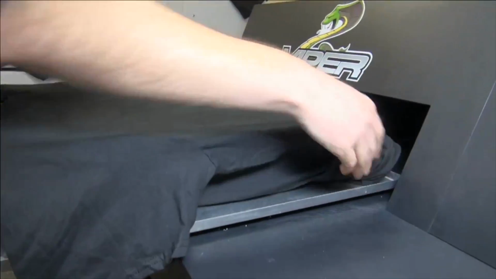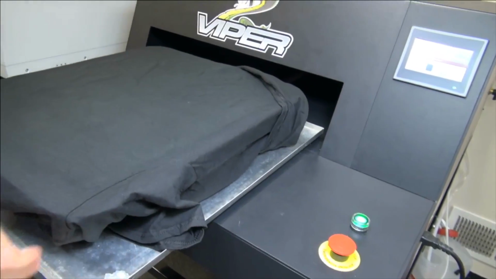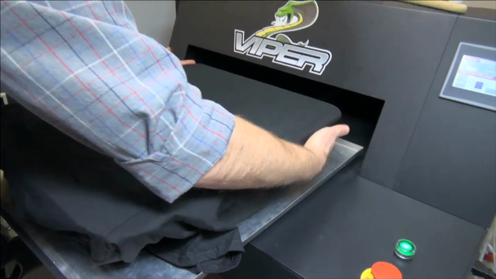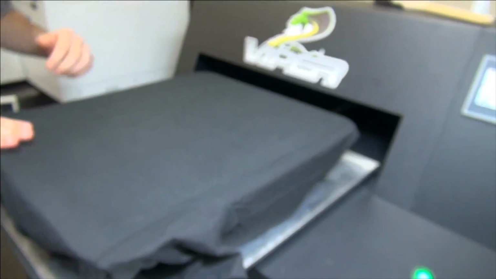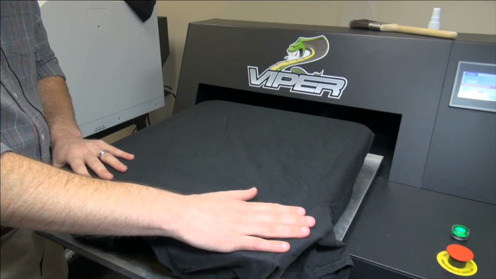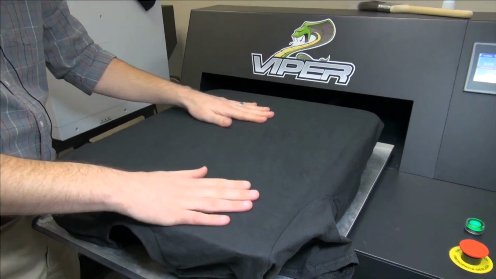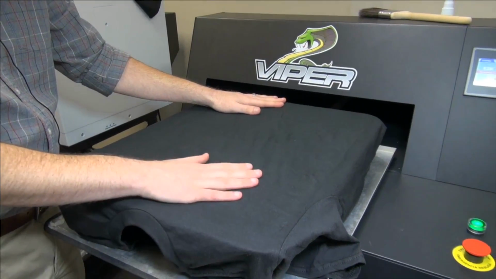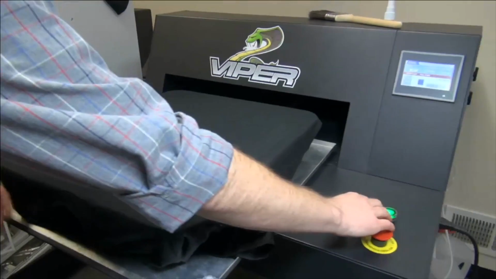We pre-treat our shirt, and we will only pre-treat shirts that are going to be receiving white ink. The purpose of the pre-treatment is to make the shirt accept white ink. The white ink doesn't naturally stick to the cotton fibers in the shirt. It sticks to the pre-treatment solution that essentially builds a foundation for the white ink to lay on. So I'm just going to hit this button here.